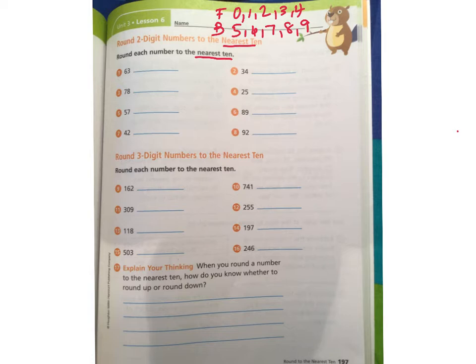The 3 is in the 1 spot. The 6 is in the 10 spot. So I'm going to be underlining the 10 spot every time. So I want you to do that right now. I want you to go and underline all your 10 spots so that you are ready to look at the neighbor, which is the number next door. Okay?